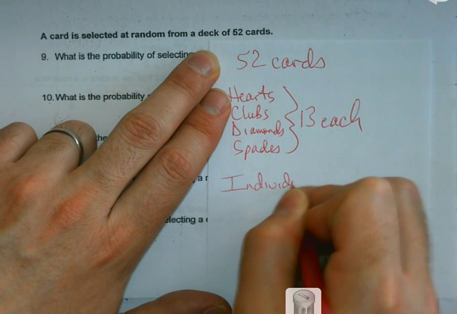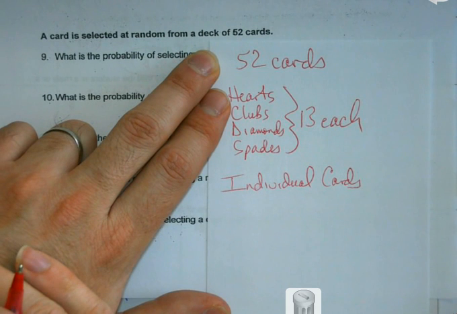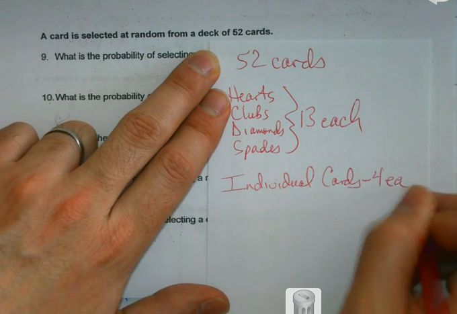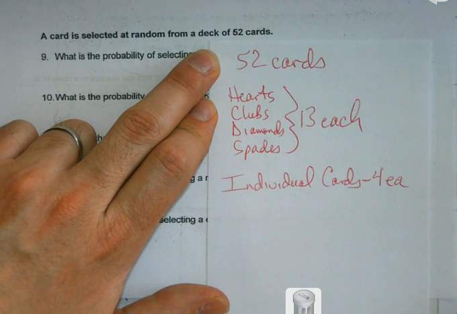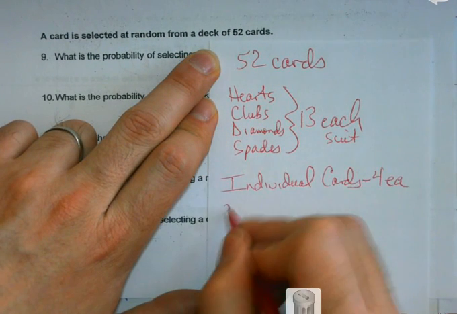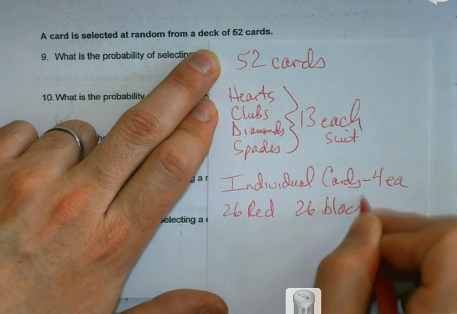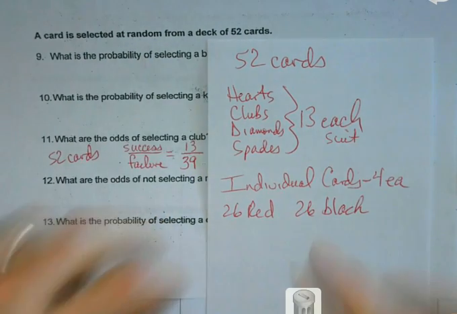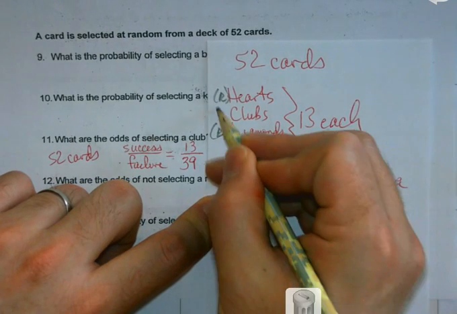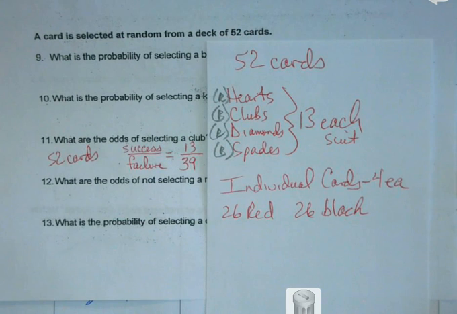And then you'd have individual cards, like your ace through king, but there's one of each suit, so there's 4 each of those. And then there is 26 red and 26 black, because your hearts and diamonds are red and your clubs and spades are black.